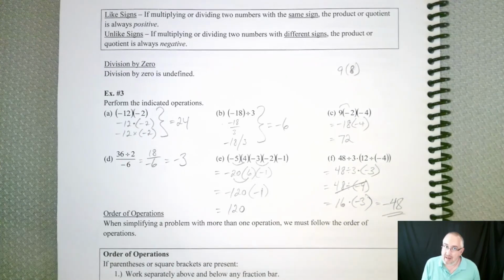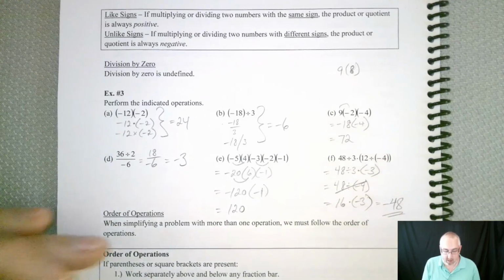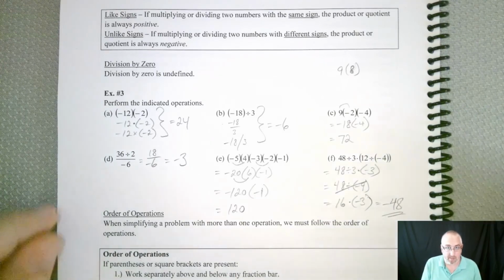So a lot of layers to this, and it's going to get even more layers because now the next part is going to get into the order of operations. So we're really going to see how all those nuances come together.